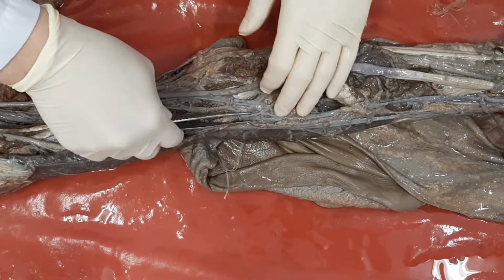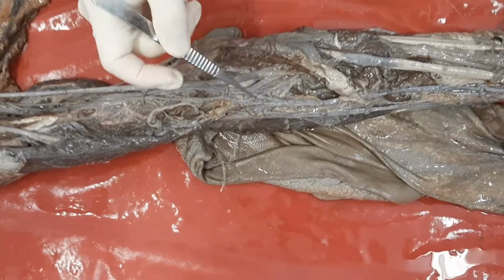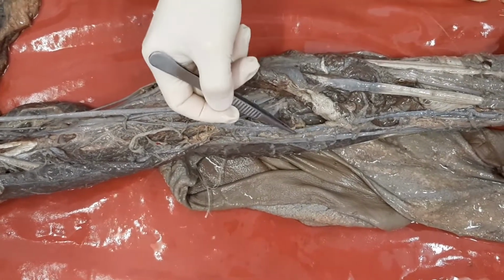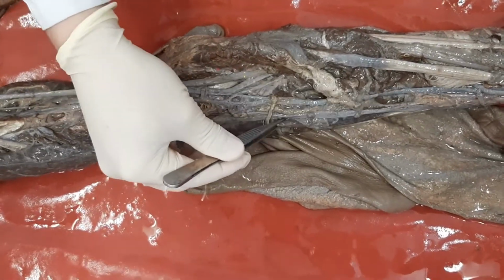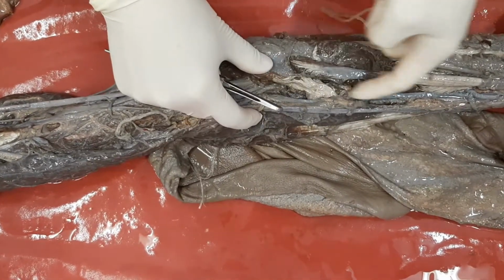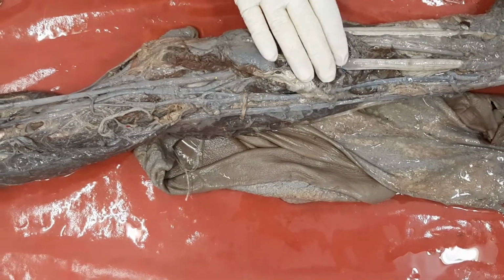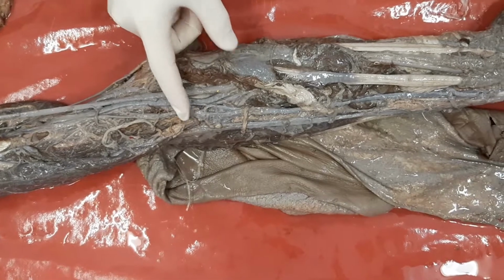And now we see the bifurcation. Look, the ulnar artery goes under the pronator. The radial artery goes superficially, between the brachioradialis muscle and the flexor carpi radialis muscle. It is the radial groove of the forearm. Now let's revise the topography of the forearm. Before that we revised the cubital fossa.